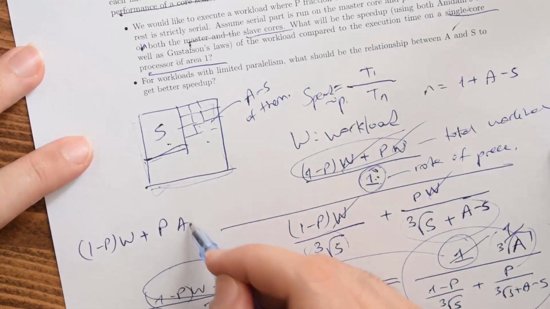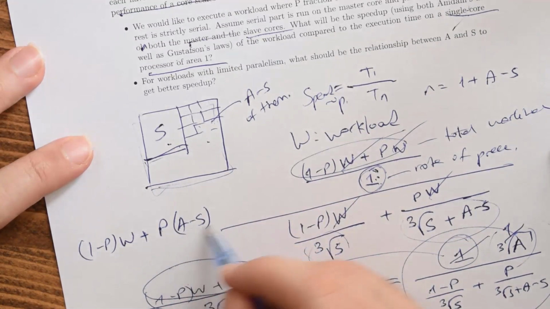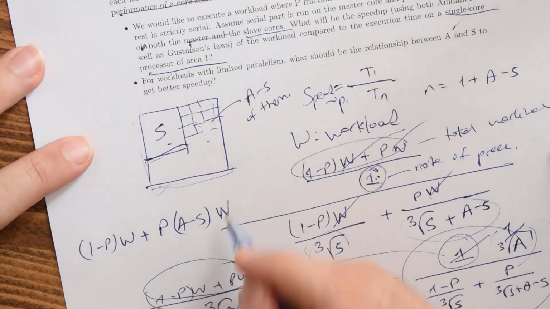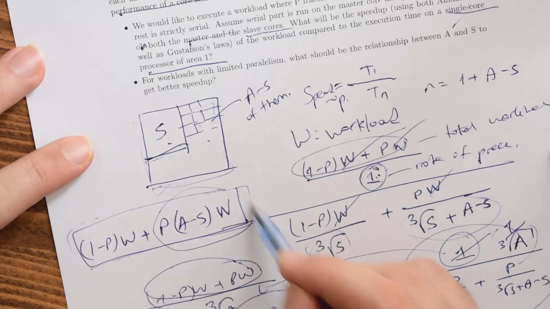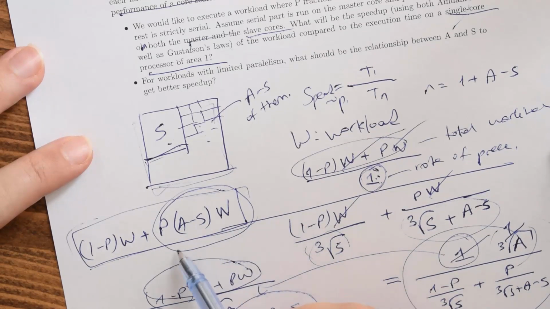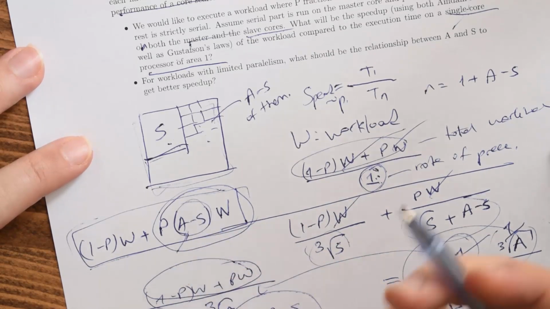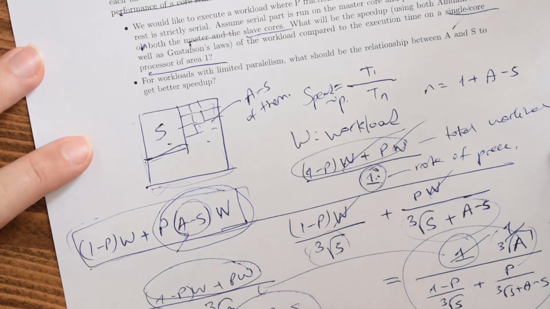So usually it's in terms of slave nodes, so there's an A minus S multiplied by W. The only thing that changes is the workload's description, in which the parallel part of the workload is now a function of the number of slave nodes, as they can be added based on need.